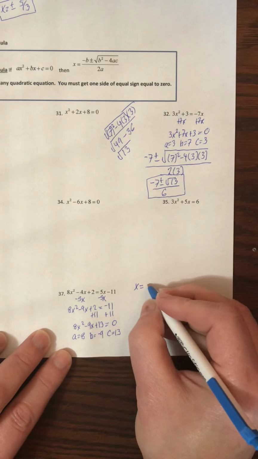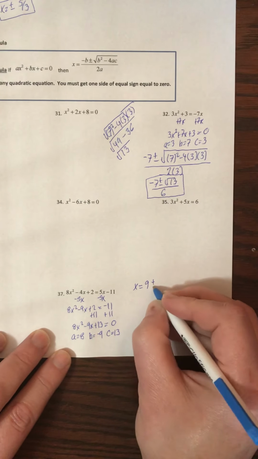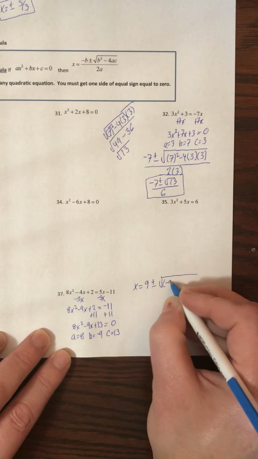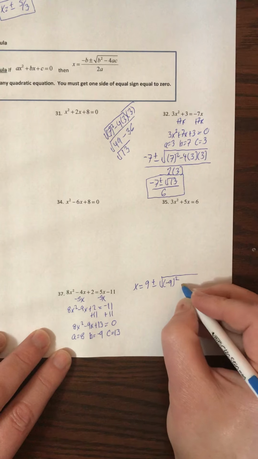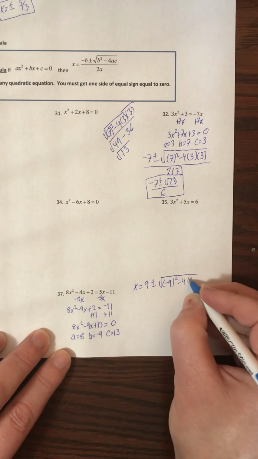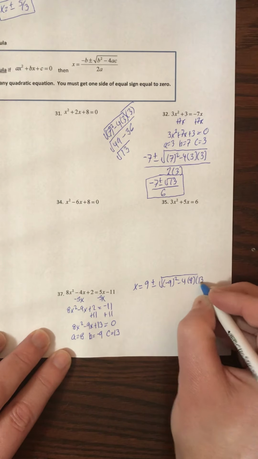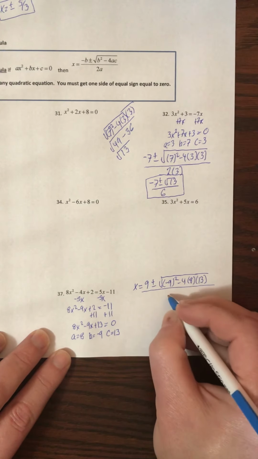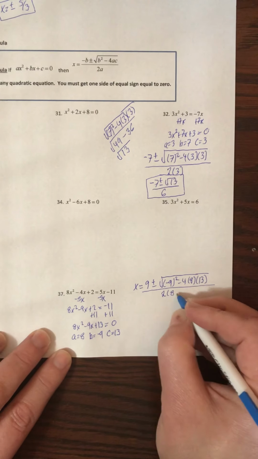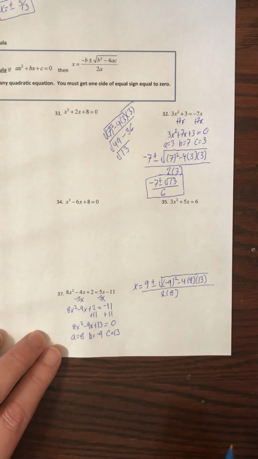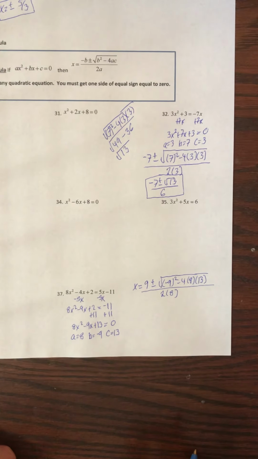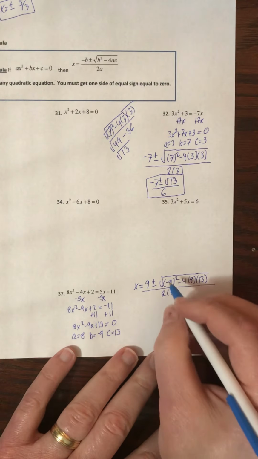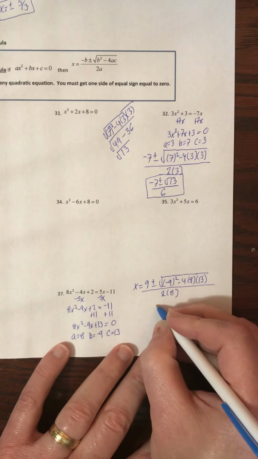B is negative 9, so I want positive 9, plus or minus the square root of negative 9 squared minus 4 times 8 times 13. And all that's going to get divided by 2 times 8. And once again, guys, what's the first thing that I tell you to do? I tell you to do the discriminant, right? So the discriminant is the stuff underneath the radical, so let's go ahead and write that down.